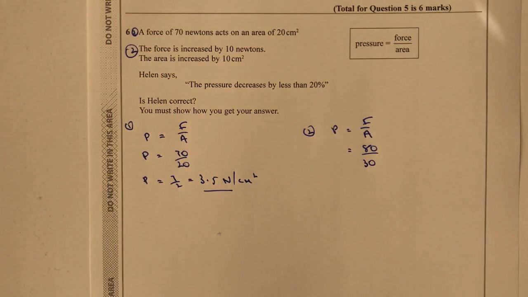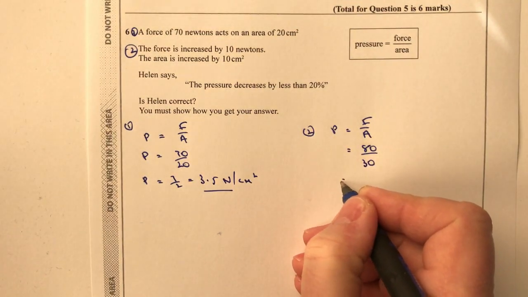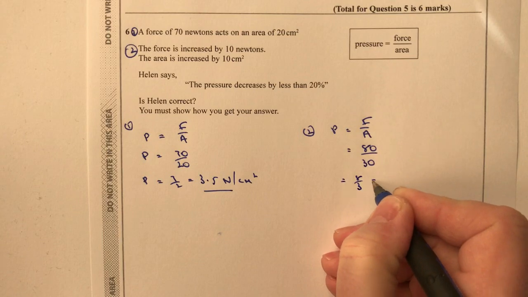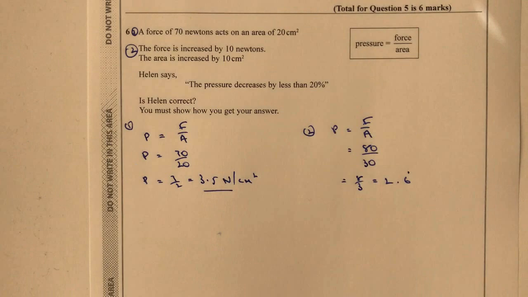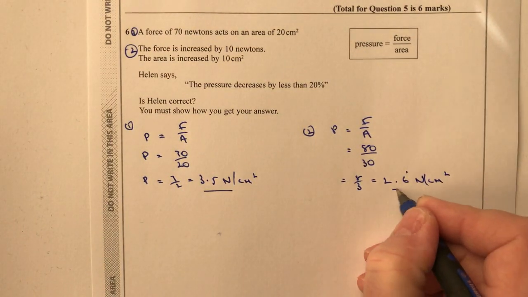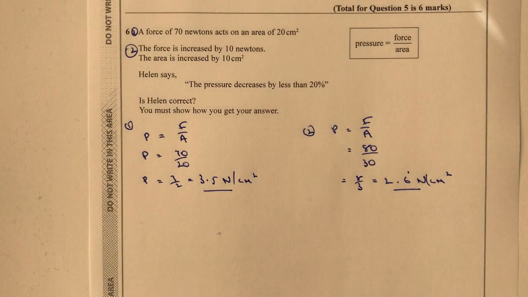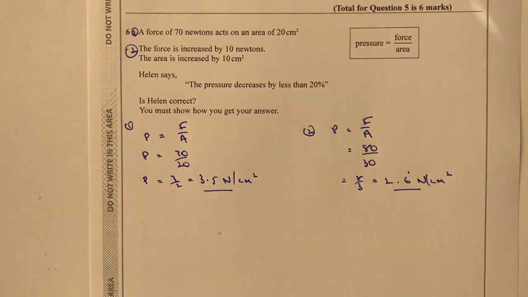If I plug that into a calculator, I get 8 over 3 when reduced, and that is equivalent to 2.6 recurring newtons per centimetre squared. Make sure you've got the same units for these types of things. It's better in these to stick to the actual fractions, because Helen says the pressure decreases by less than 20%, and is she correct?